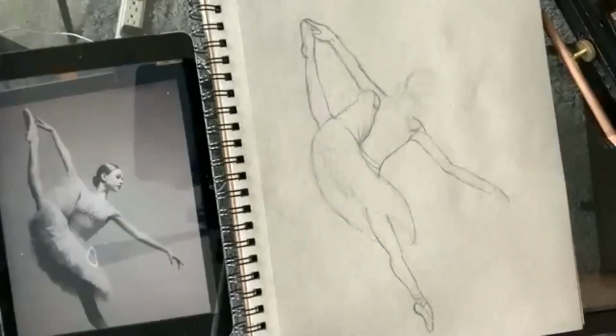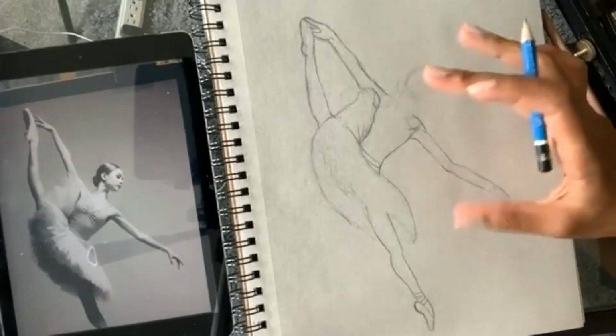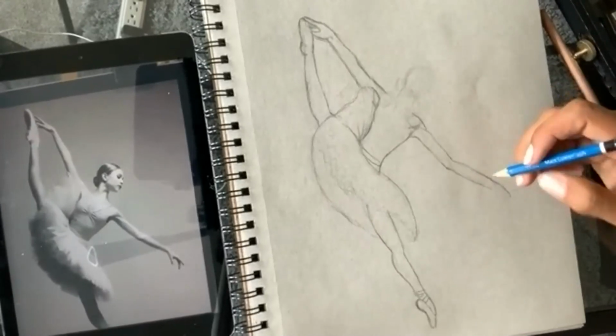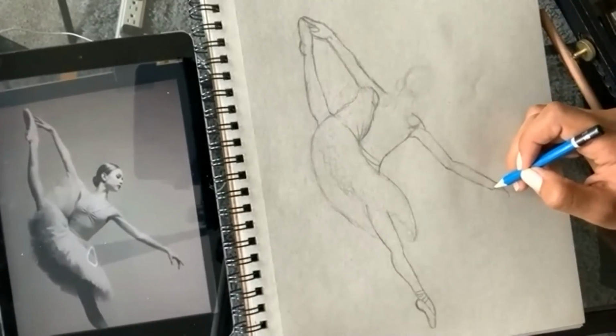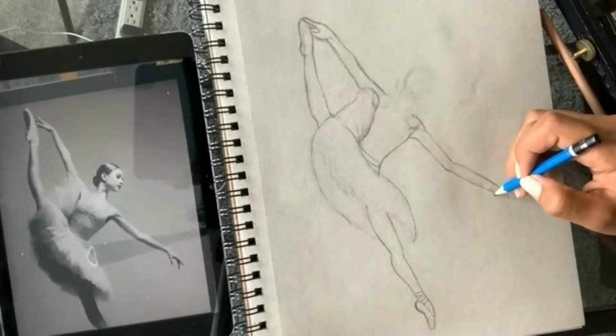I know I'm going a little bit fast, but you can take your time. I just think it's easier for you if you see the outline after or once it's completed. So you can take your time doing each line, each limb, or each section.